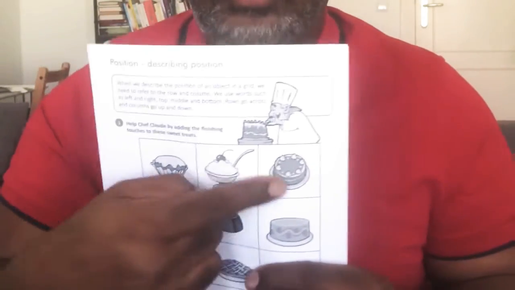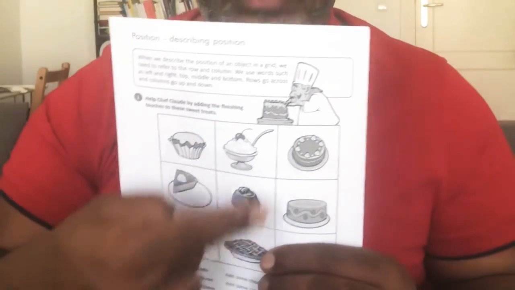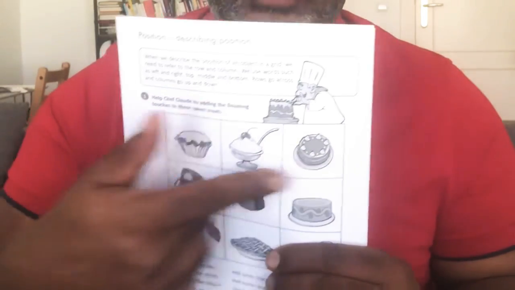Reading the first box at the top here on the first page. It says, position, describing position. When we describe the position of an object in a grid, we need to refer to the row and the column. Rows go across, columns go down.